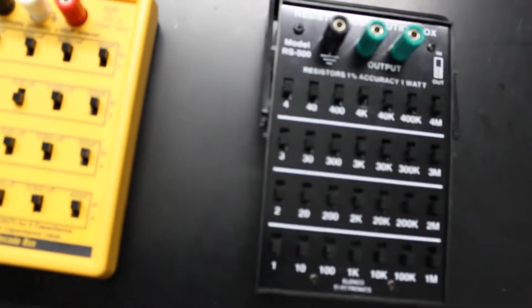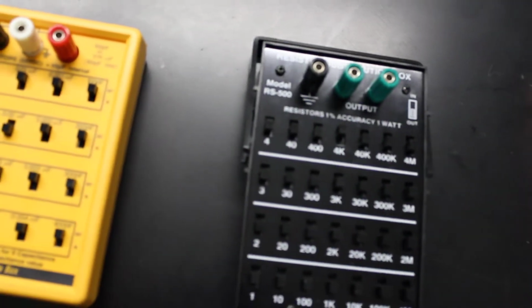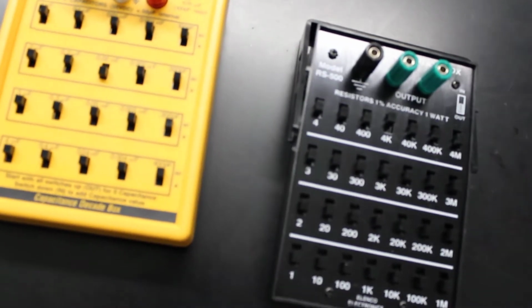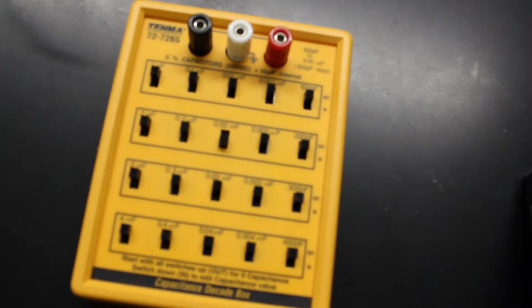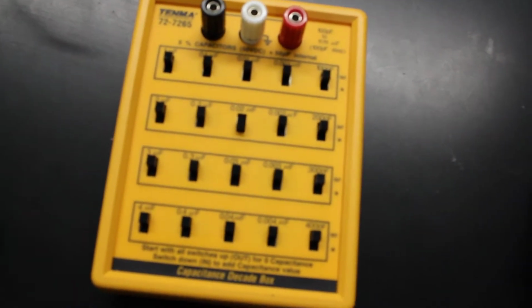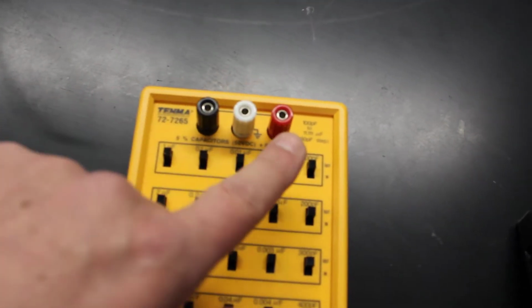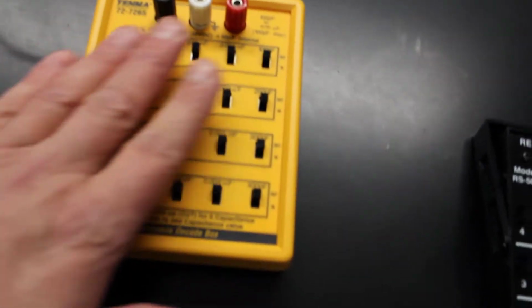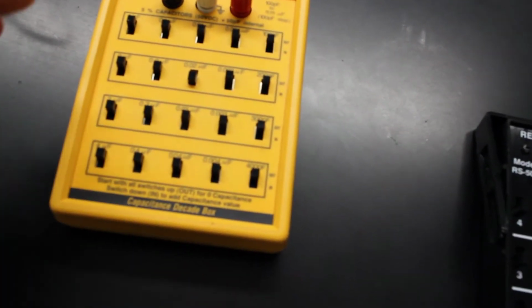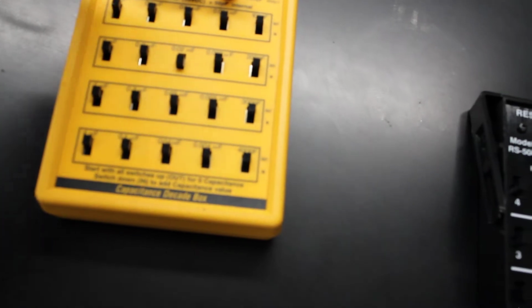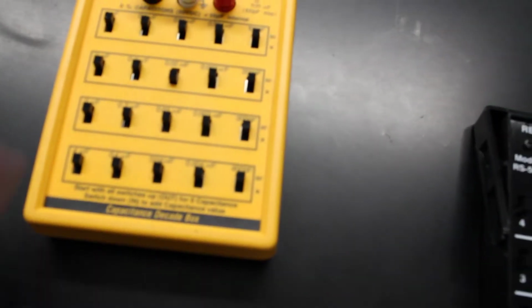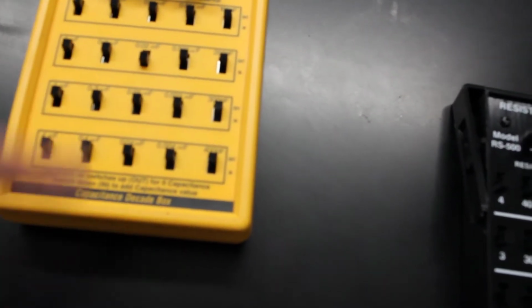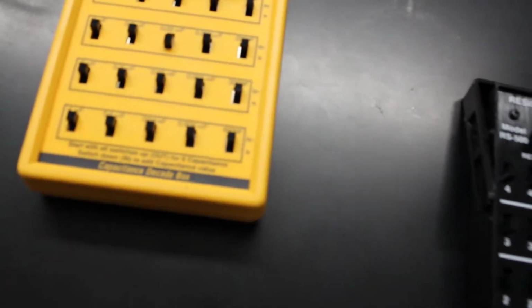Okay, so now I want to show you some of the equipment that we're going to use and maybe set up and show you how to take some data. So this yellow box is the capacitance substitution box. The ends of the capacitor are this black and this red terminal. And then you have an array of switches. The switches all have capacitance values, and essentially you add up all the switches that are engaged. An engaged switch is switched down, so you add up all the switches that are down.